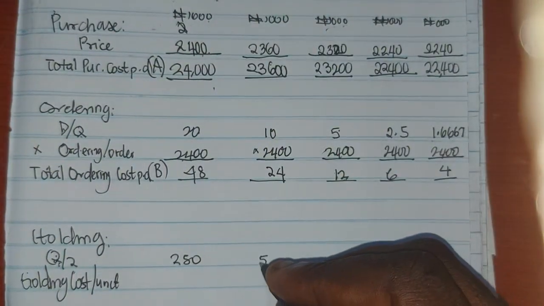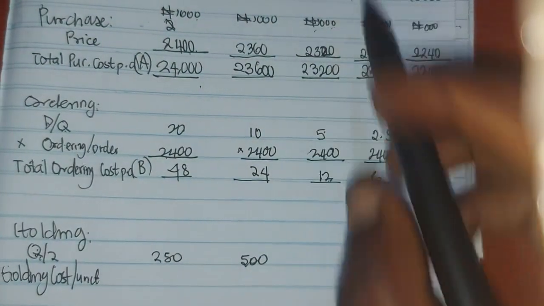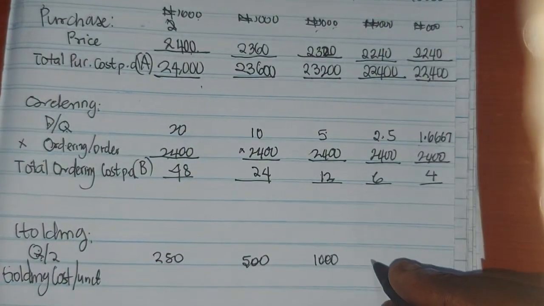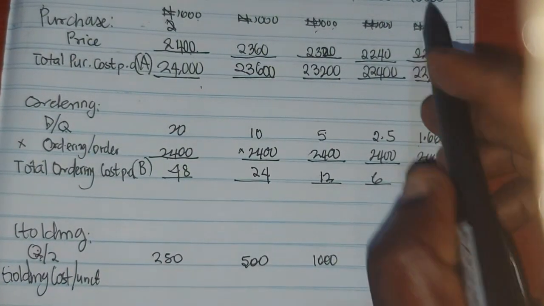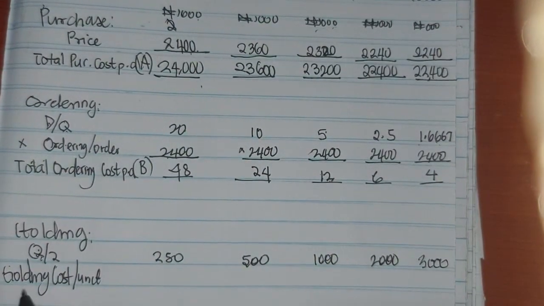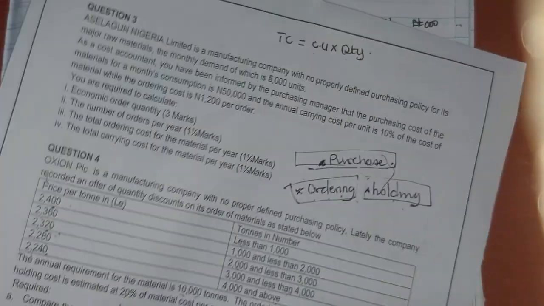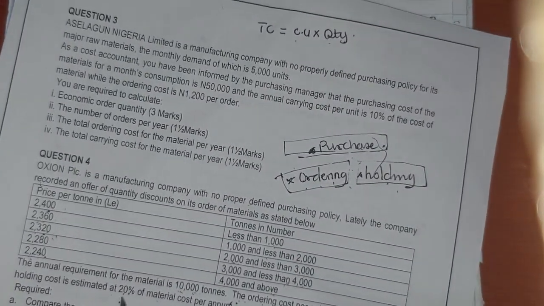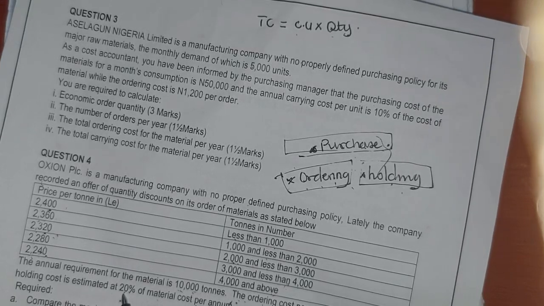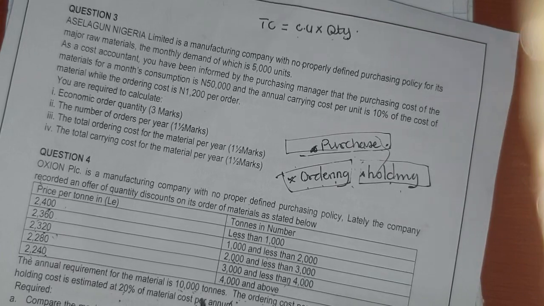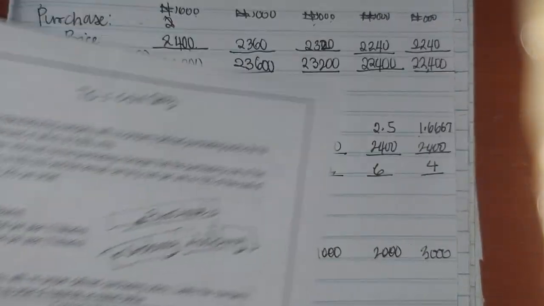1,000 divided by 2, that's 500. 2,000 divided by 2, that's 1,000. 4,000 divided by 2, that's 2,000. 6,000 divided by 2, that's 3,000. Okay. Then the holding cost per unit is 20% of the material cost per annum. That's 20% of the material cost.